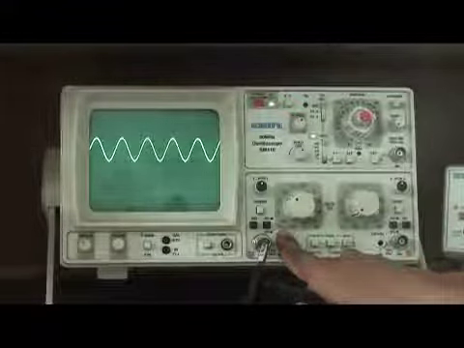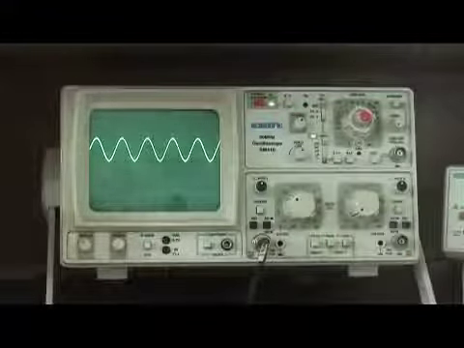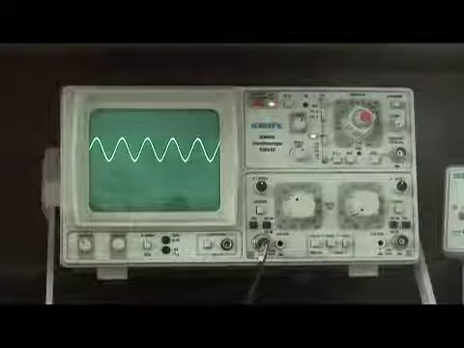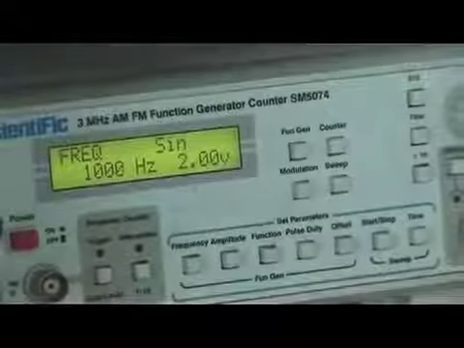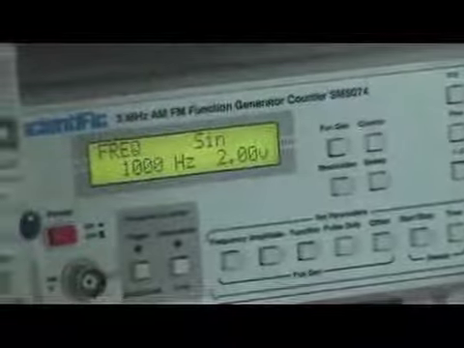So 1.9 volts. We were generating a signal of amplitude 2 volts. Now we are getting a signal having amplitude of 1.9 volts. So what happened to the 0.1 volt? It is lost when you are transmitting this signal from this wire to this CRO. This wire has some resistance, and wherever there is resistance there will be a voltage drop.